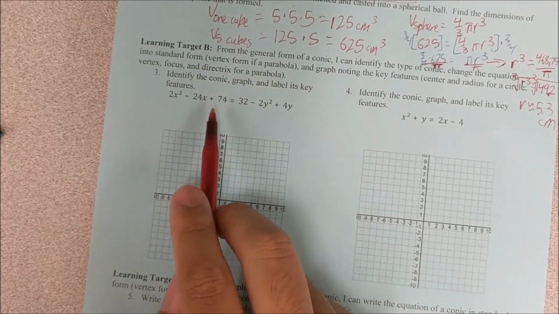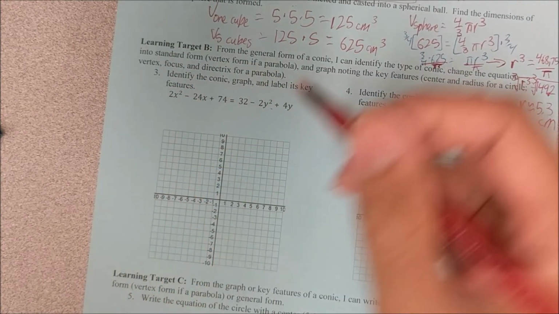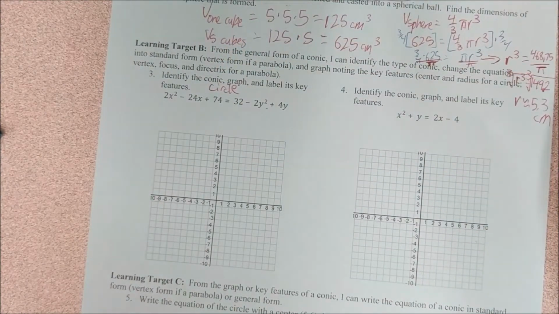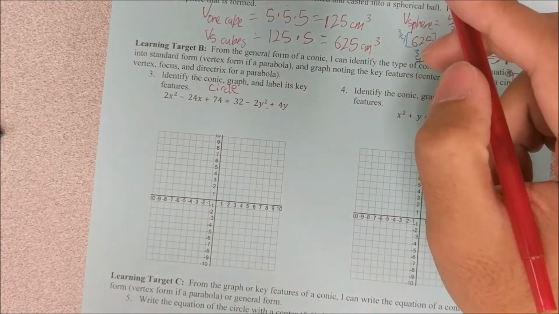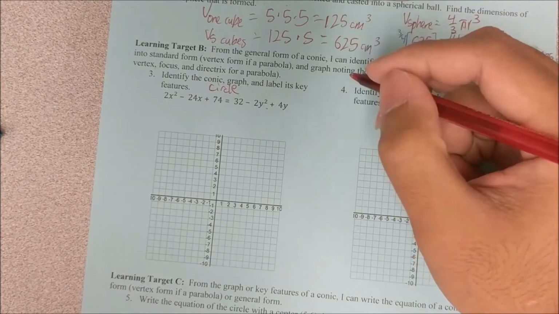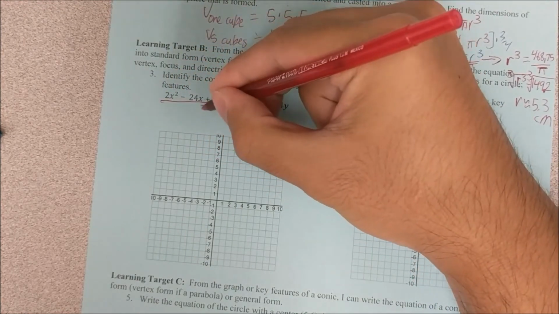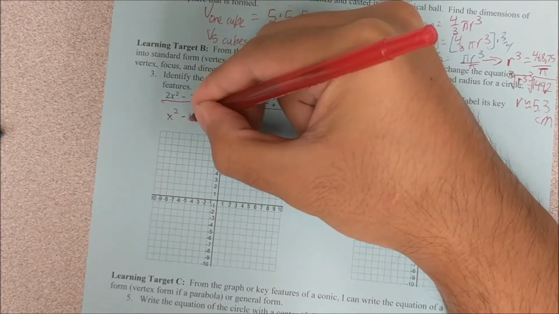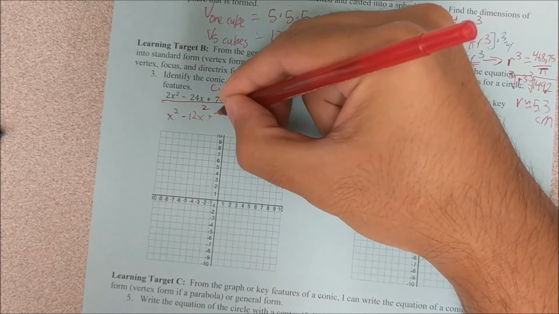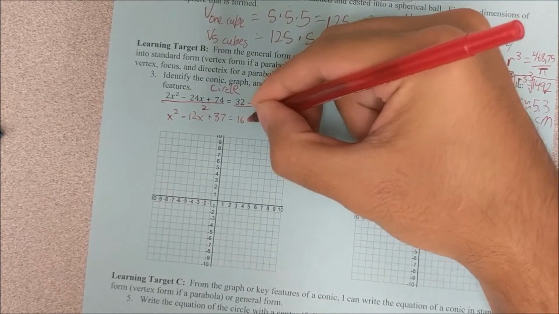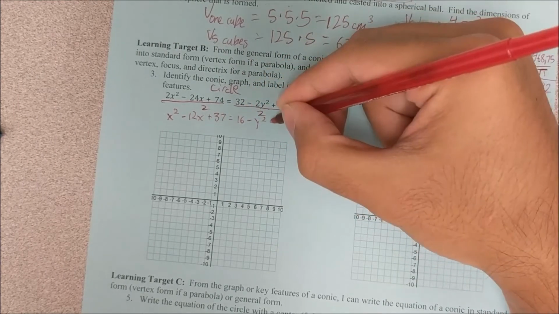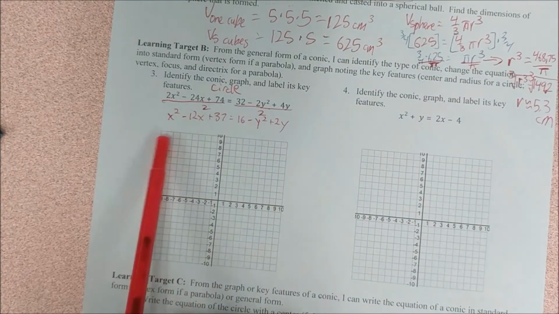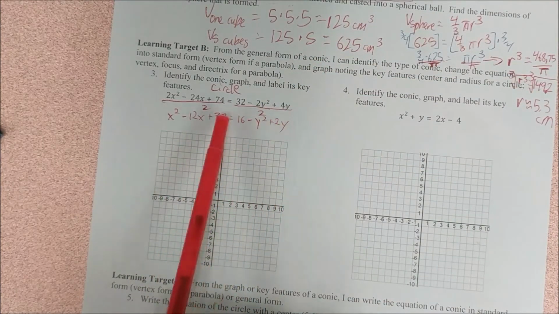Identify the conic. I see both x squared and y squared terms, so I know it's going to be a circle. I know for circles, x squared and y squared have to have coefficients of 1, so I'll divide both sides by 2 to start. So I want to get all the variables on one side and all the constants on the other.